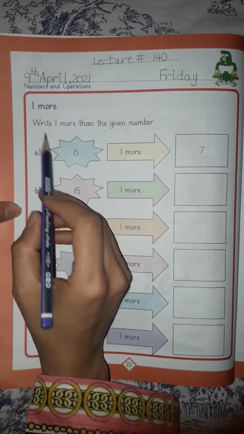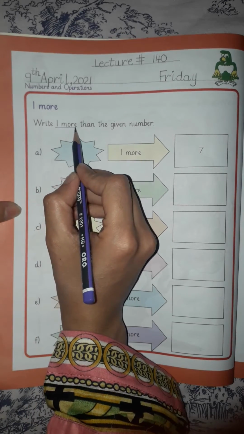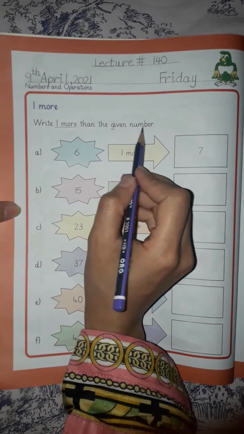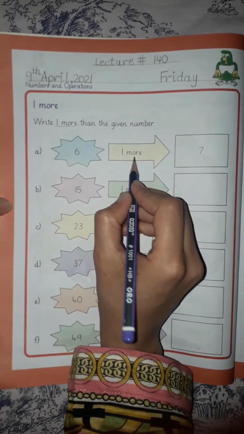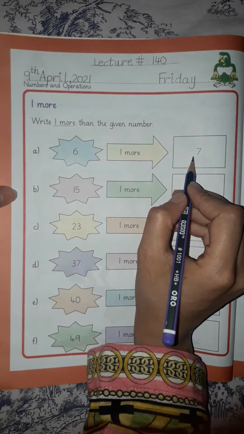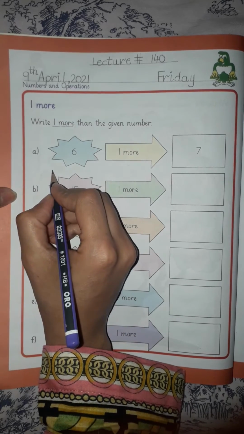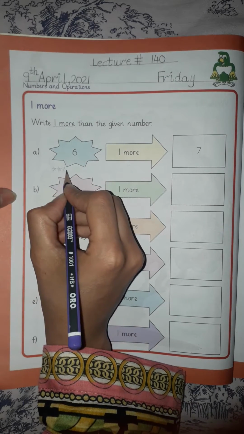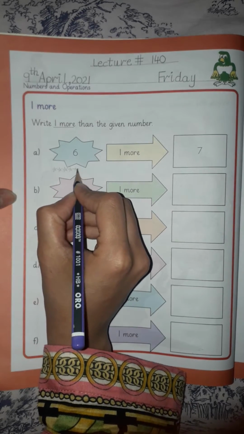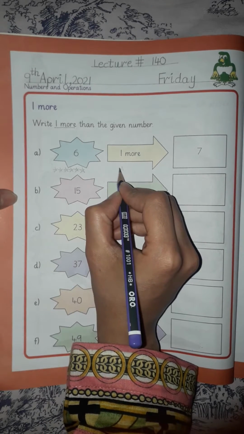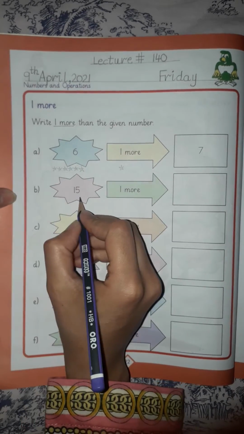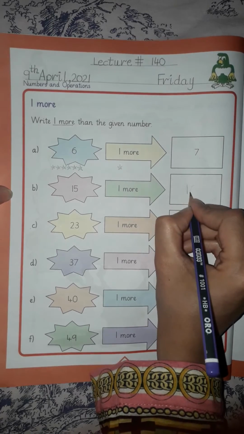One more. Write one more than the given number. Part A, 6, 1 more is 7. For example, here are 6 stars: 1, 2, 3, 4, 5, 6. If we add 1 star, it becomes 7. Part B, 15, 1 more is 16.